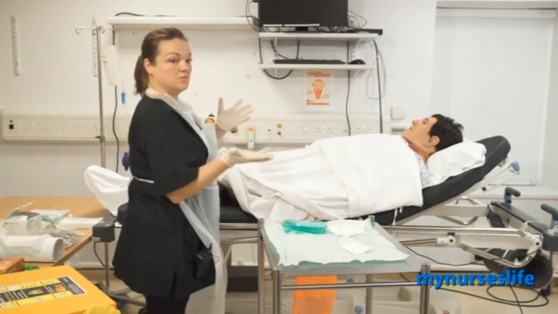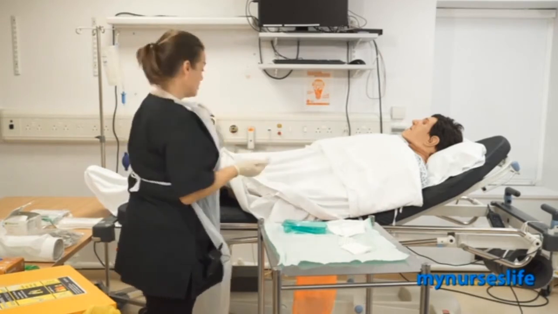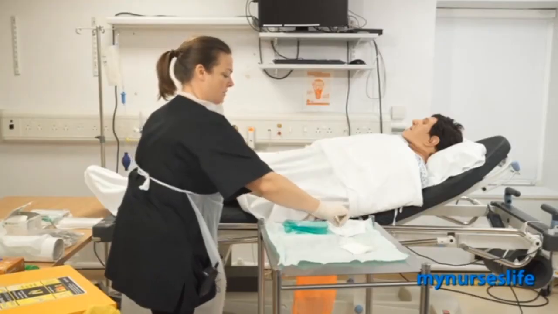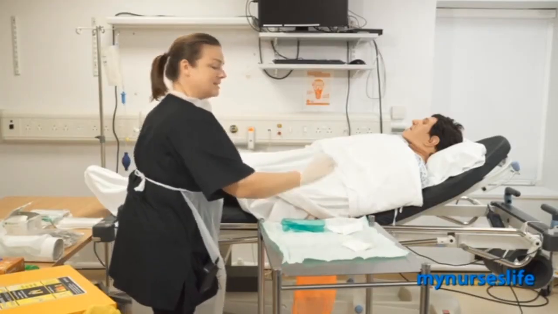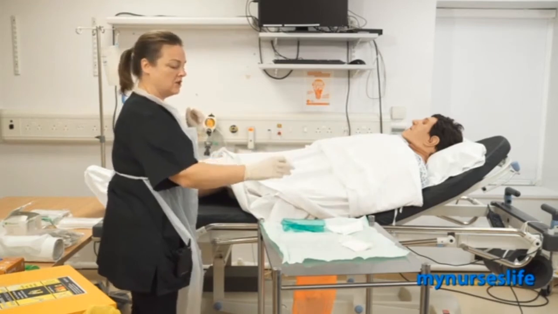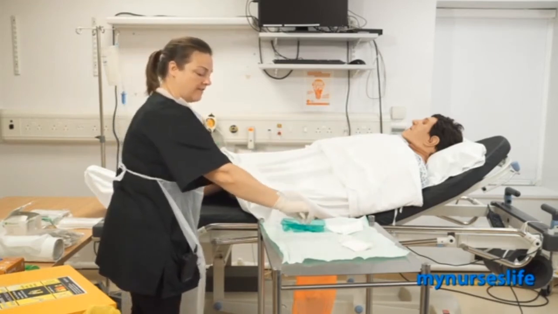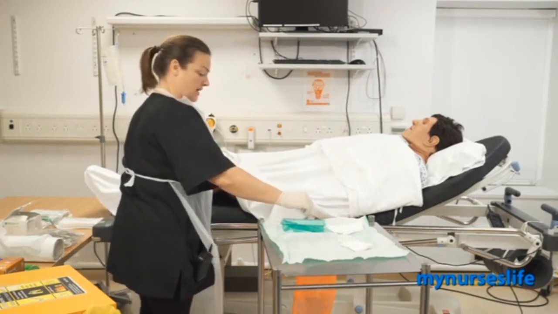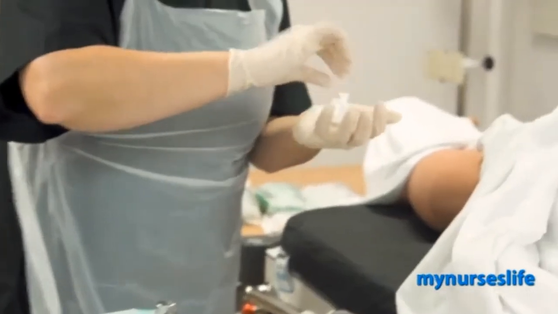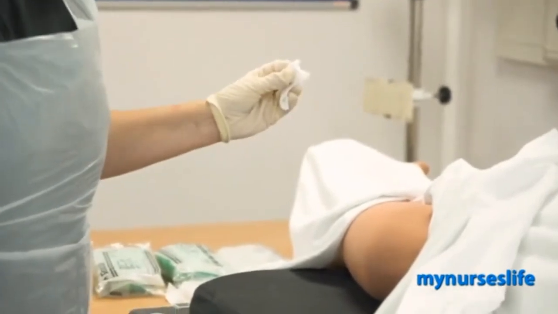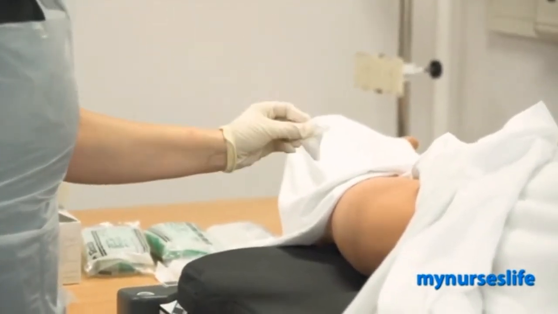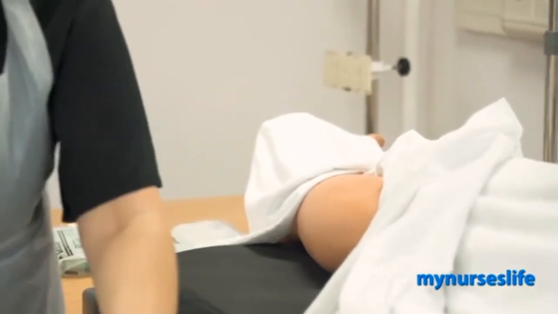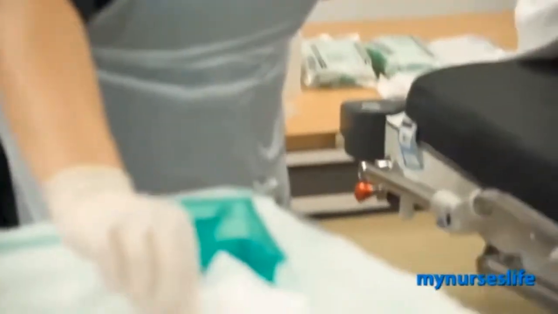So I would obviously communicate with the patient at this point and say, I'm just about to clean your wound. So just to let you know, it might be a bit cold. I'm going to use the clean hand, dirty hand technique. So the clean hand will only ever go to the tray, to the sterile field, and the dirty hand will go to the patient. And I'm going to pass the gauze between them. I'm going to clean from the cleanest to the dirtiest area. And it's going to go straight into the bag.